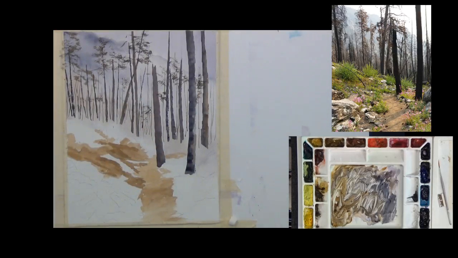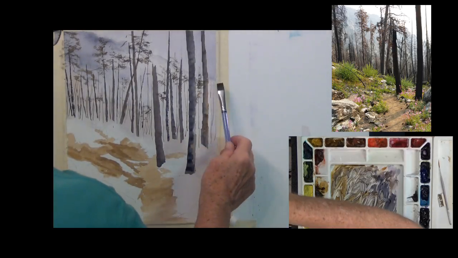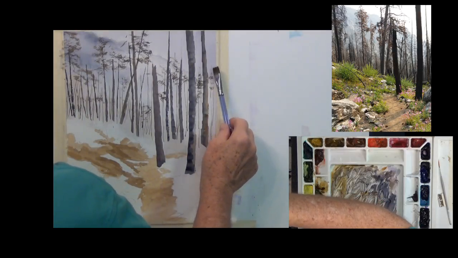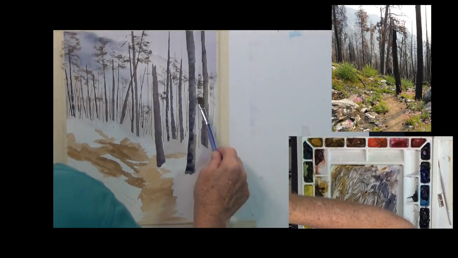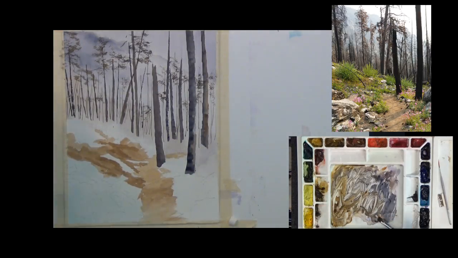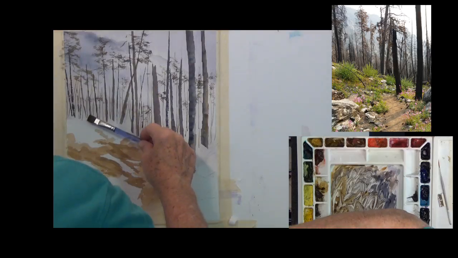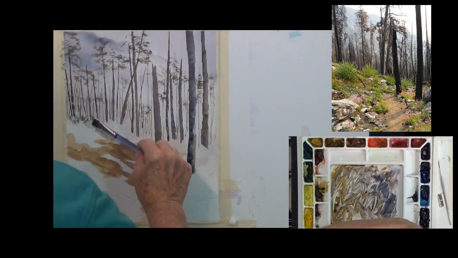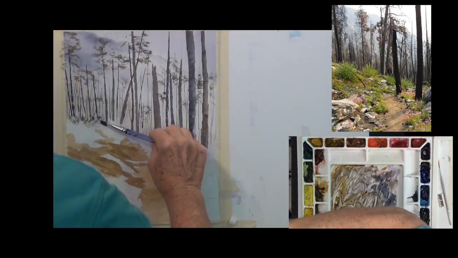Not a dry brush. Okay. So I think I've left a nice set of textures out there that help you see what's going on with that woods. All right, stop on that. Down here we've got some more stuff that's sort of growing up out of the ground in some areas that are left over from what was burnt.